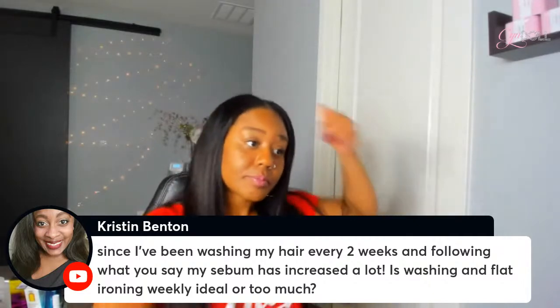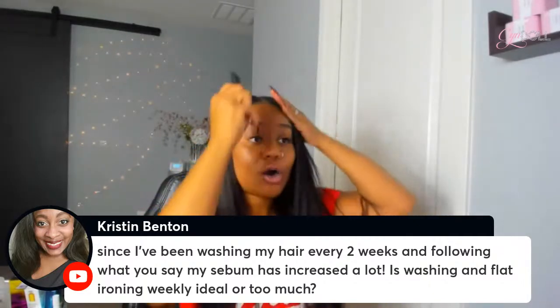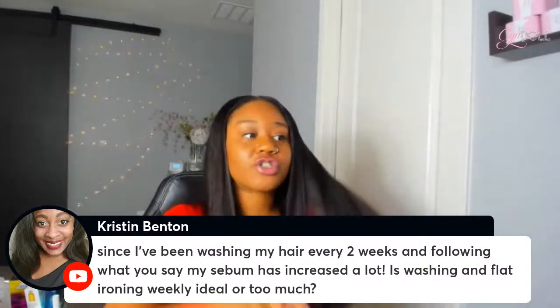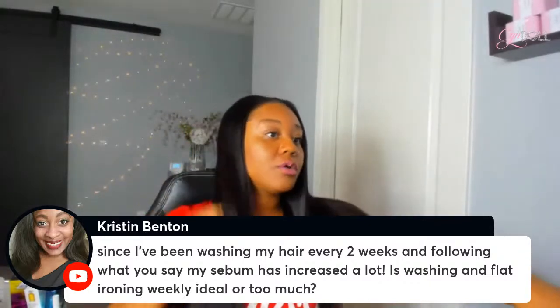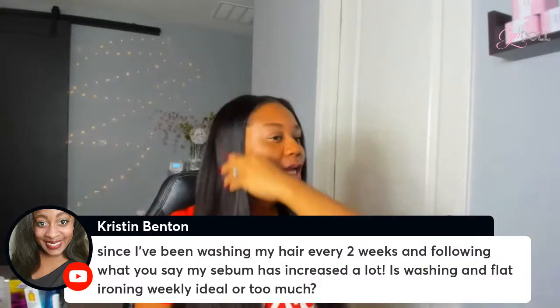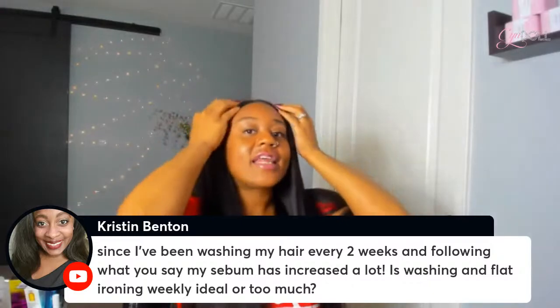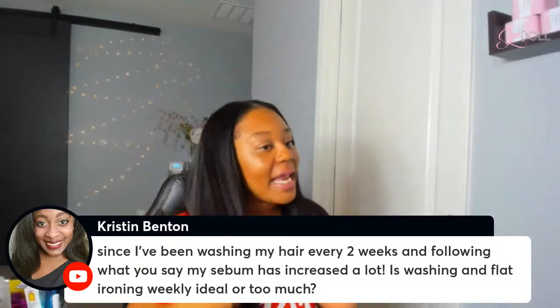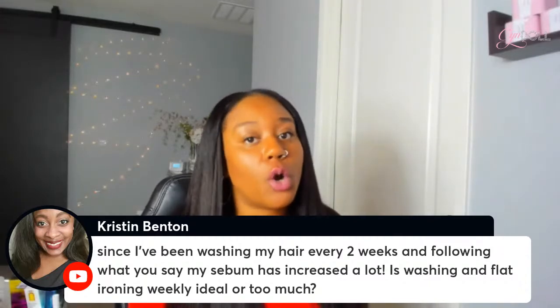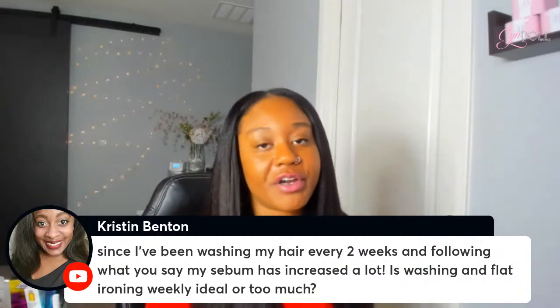It depends on how you flat iron your hair. Is this your hair in the video, in this picture? Because it's really going to depend on the amount of heat that you're using, and I really want you to try to get it down to 2 weeks. I honestly and truthfully don't recommend anybody flat iron their hair every week.